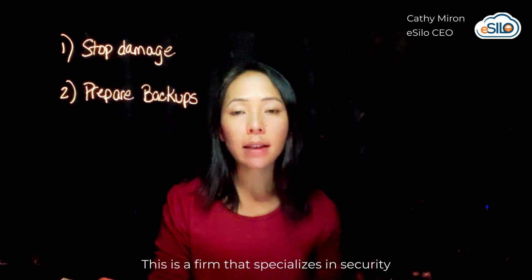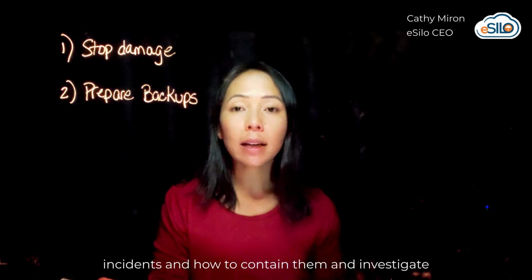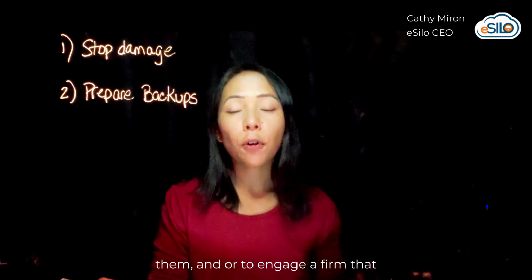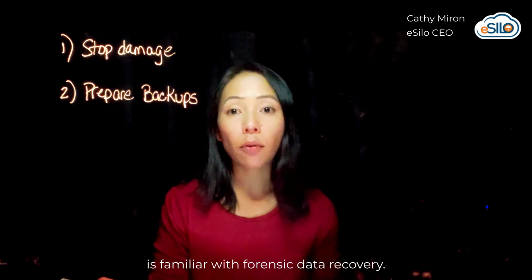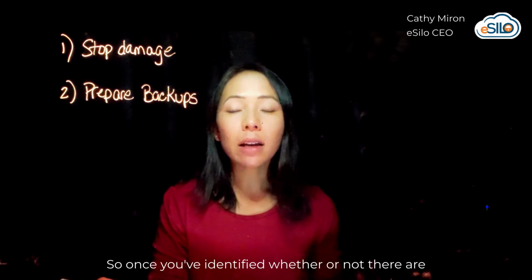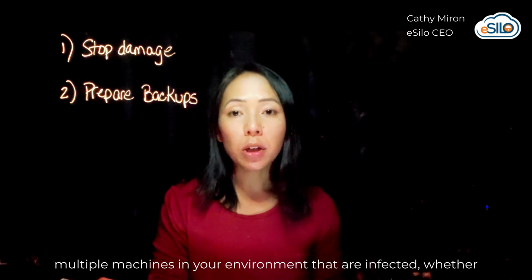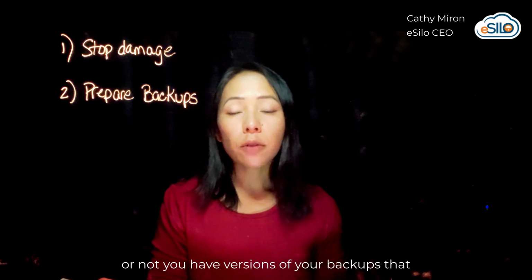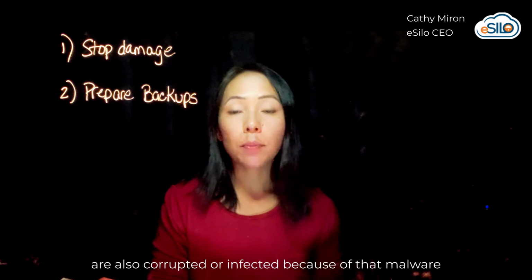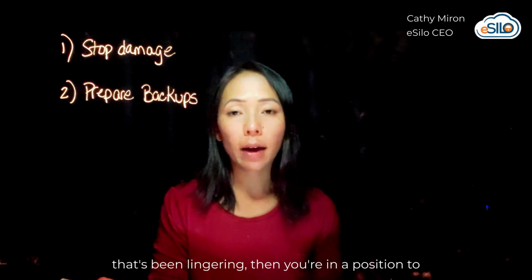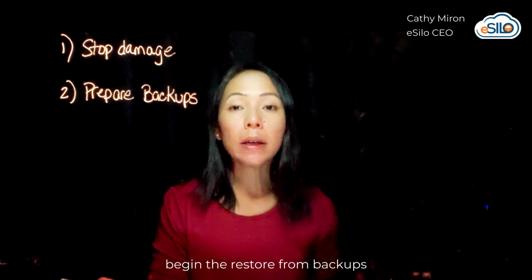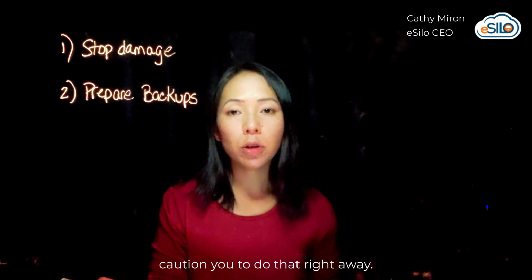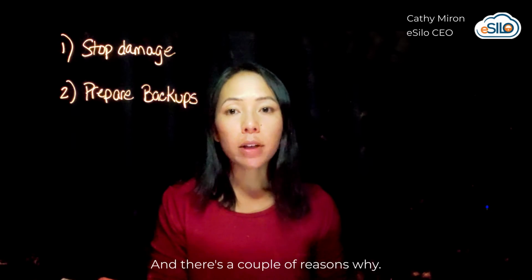This is a firm that specializes in security incidents and how to contain and investigate them, and/or you can engage a firm that is familiar with forensic data recovery. Once you've identified whether there are multiple machines in your environment that are infected, and whether you have versions of your backups that are also corrupted or infected because of that malware that's been lingering, then you're in a position to begin the restore from backups from a technical perspective. However, I would caution you not to do that right away. And there are a couple of reasons why.